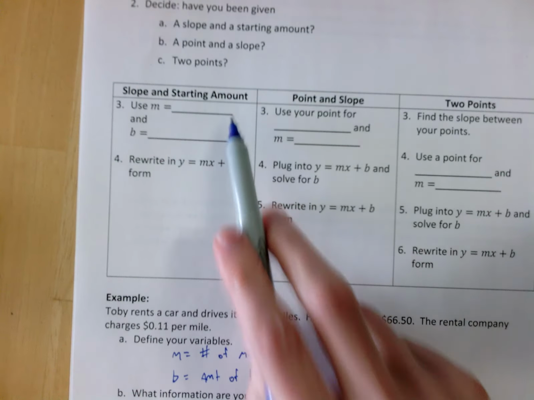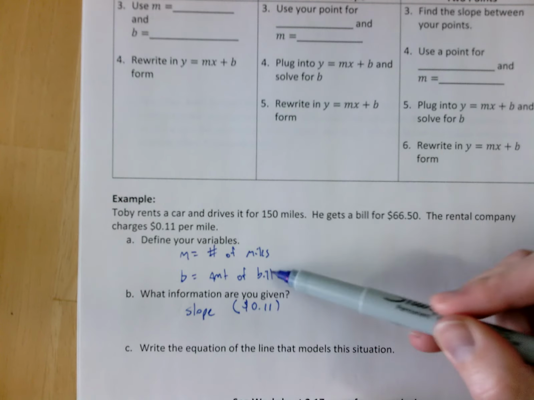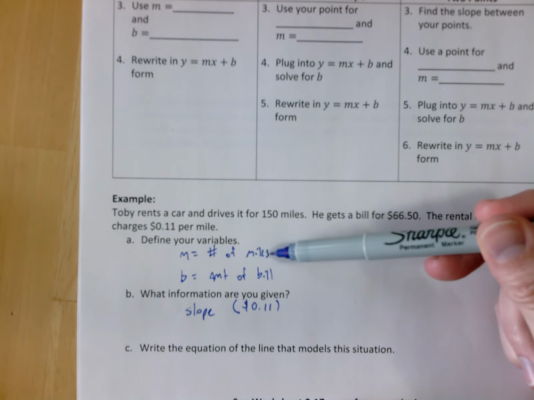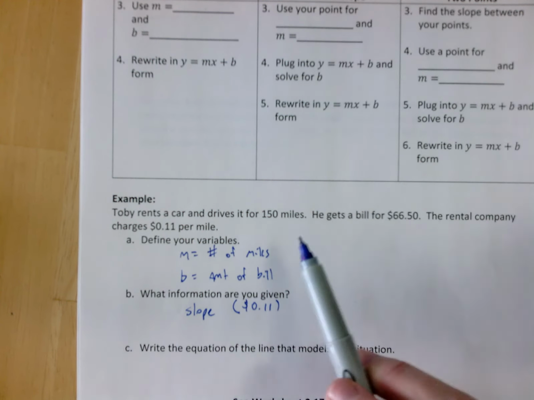Okay, do I know a starting amount? So that would be like you have to pay this much to rent the truck, which they didn't tell me. I don't know if I have to pay like $19.95 for the truck or not. Okay, a point would be when they give you a set of whatever your variables are. So for this problem, when they tell you for this many miles, this was the bill. Okay, and that's what we have here.